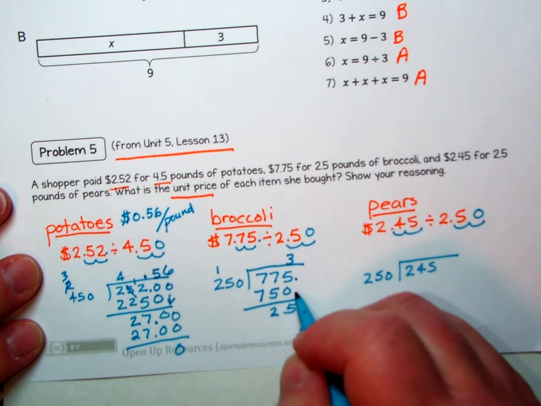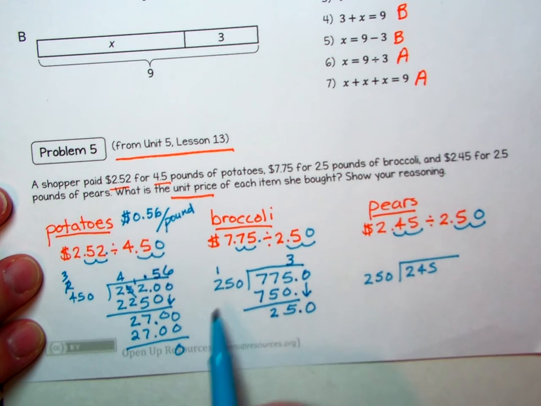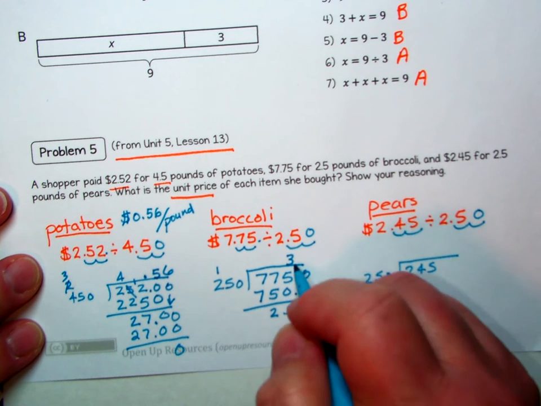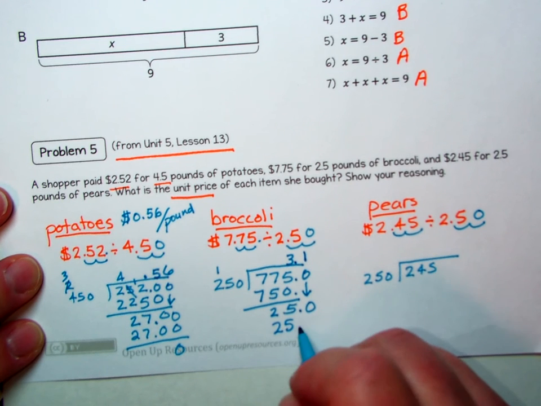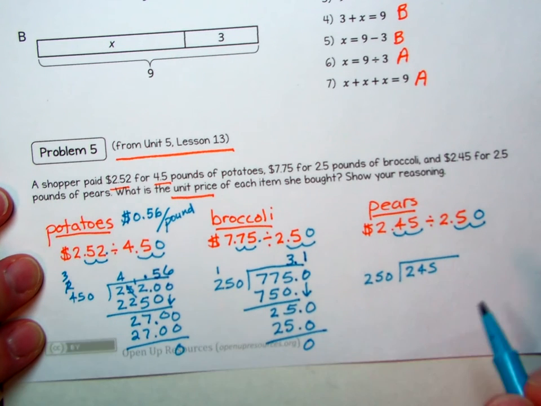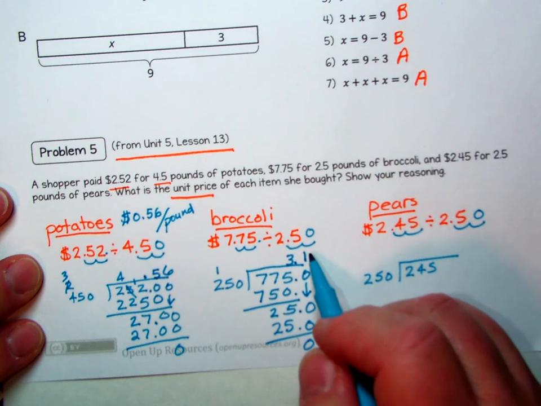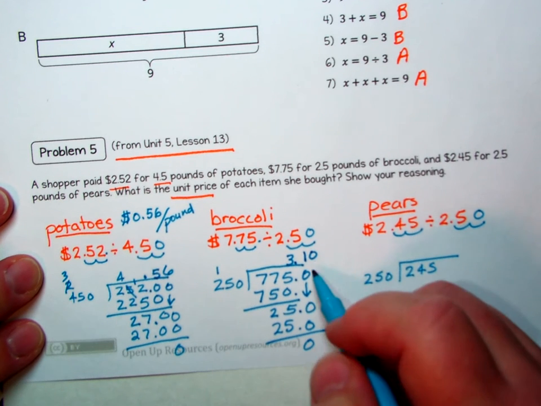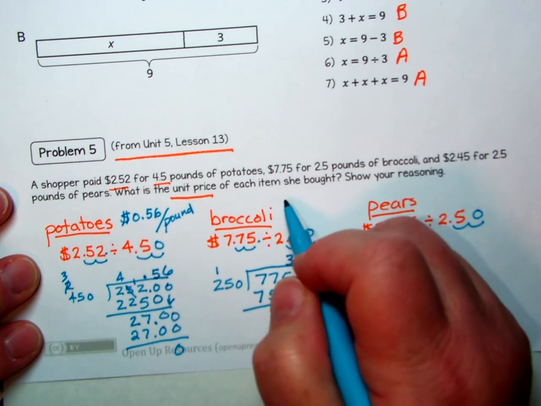I'm going to bring down that 0 because 250 won't go into 25, but this works really nicely. 250 goes into 250 once, and there's a decimal point there. And we're left with no remainder. So my broccoli is 3.1, but I want to represent money, so it's going to be $3.10 a pound.